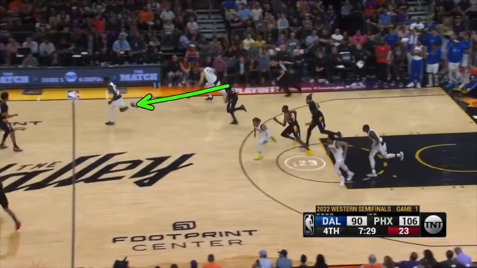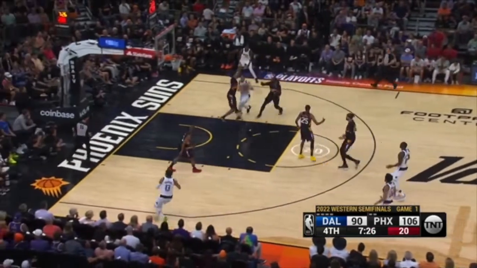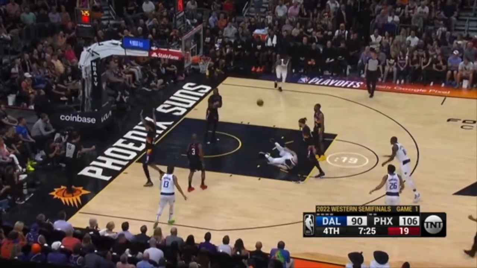Stop. You need to be sprinting, sprinting, sprinting. Look at Jay Crowder jogging, jogging. See, if you're sprinting, now you're ahead of the ball. But you want to jog, so now Luka Doncic gets right into the lane and draws a 2-shot foul.